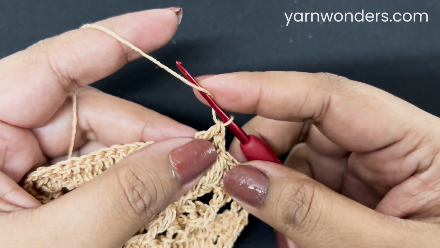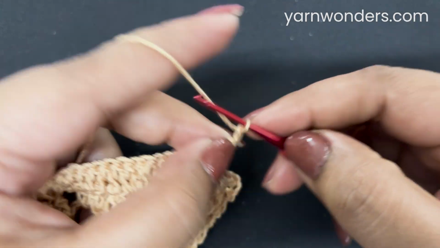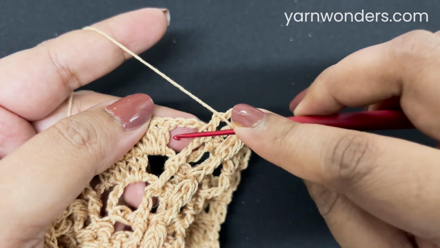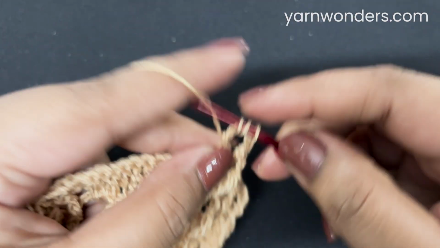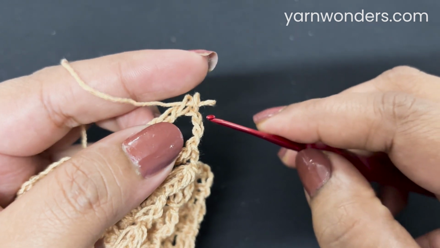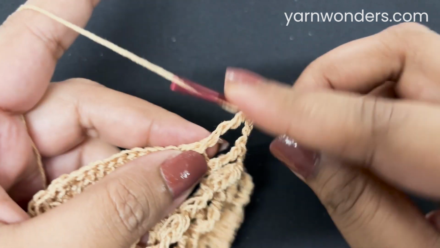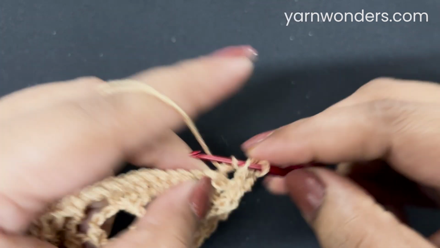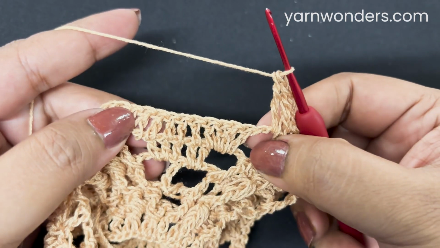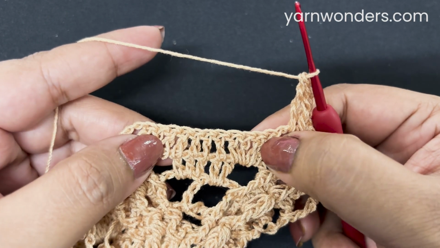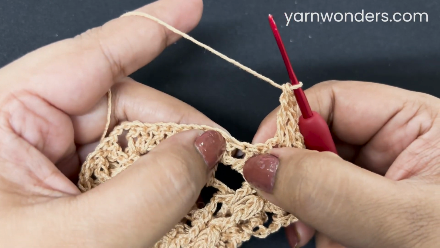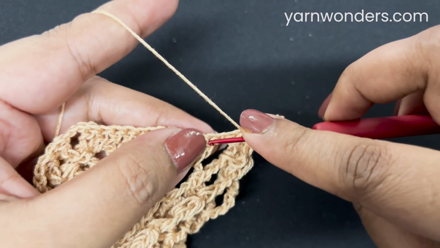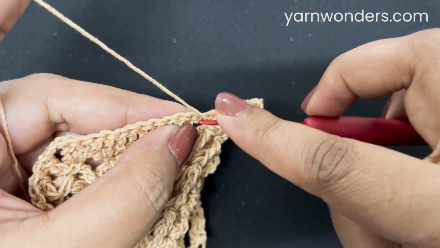Okay, so make another chain 3, and into the chain 3 space you'll be working 2 triple crochet stitches. Okay, and into these 11 stitches you're going to work 2 triple crochets into the first 2 stitches.